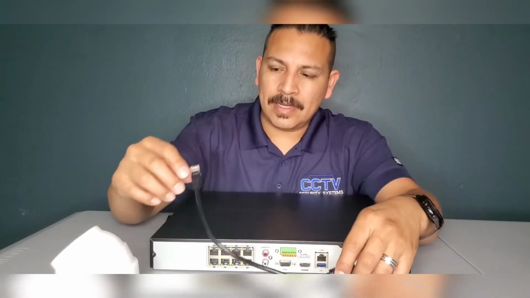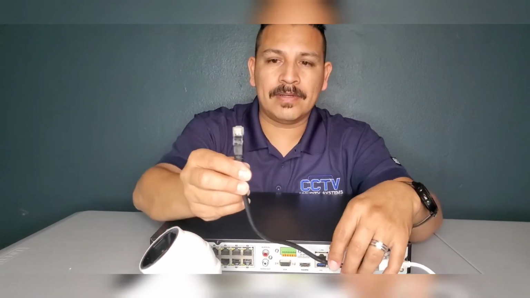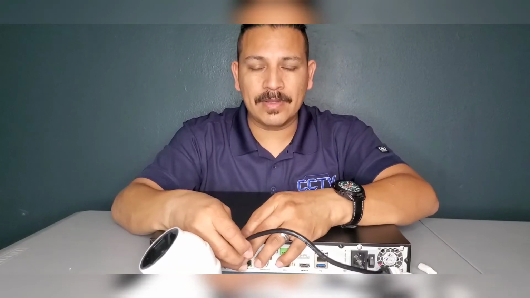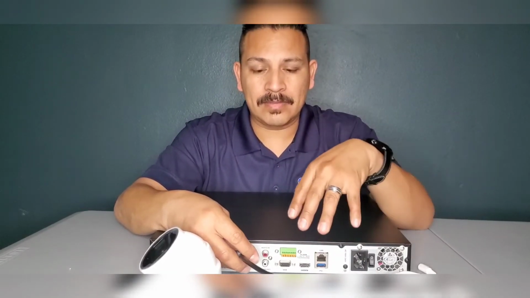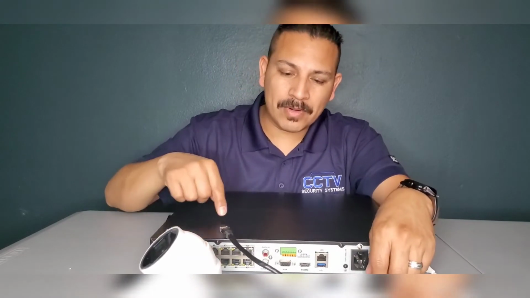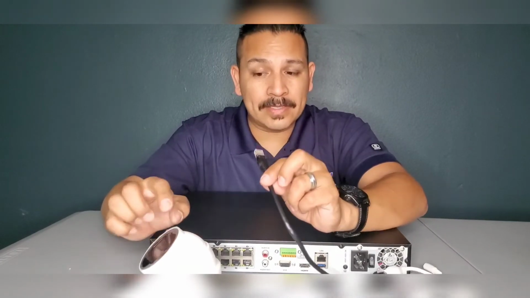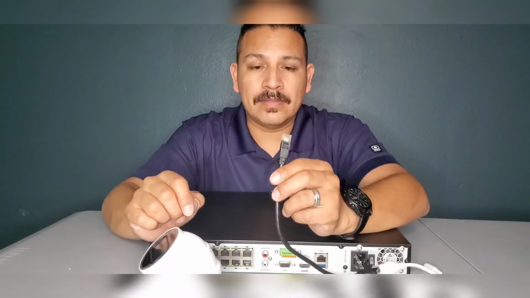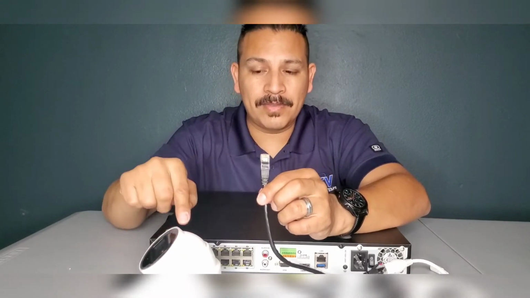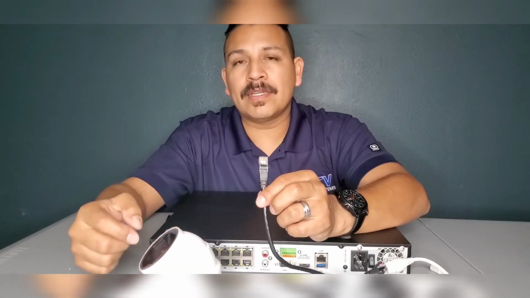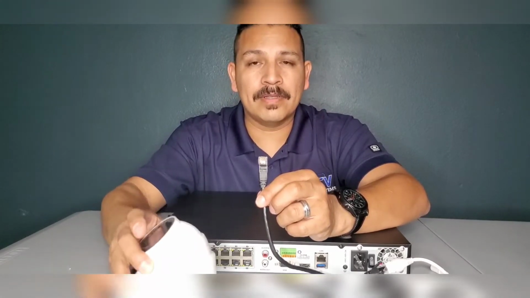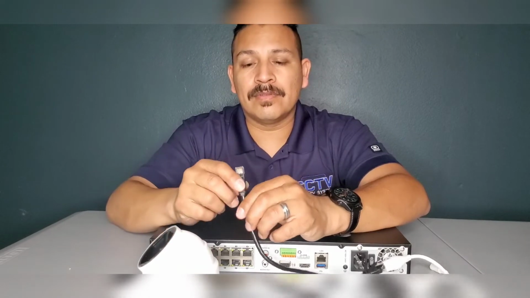Now this camera has PoE, power over Ethernet, meaning that you connect this one directly to the NVR, which has a PoE feature, to send power through this cable, send video also through this cable, and send audio if the camera has those features. This camera does have audio, also has power over Ethernet, and has infrared technology. This is a 4K camera right here. You get very good resolution through this camera.